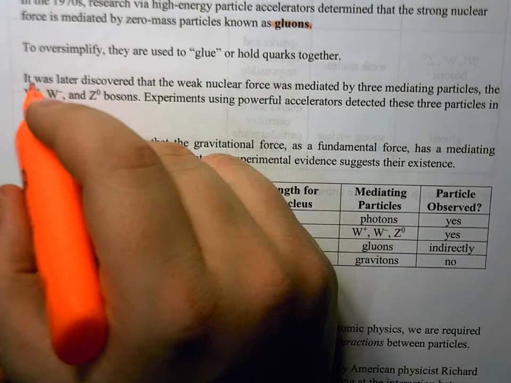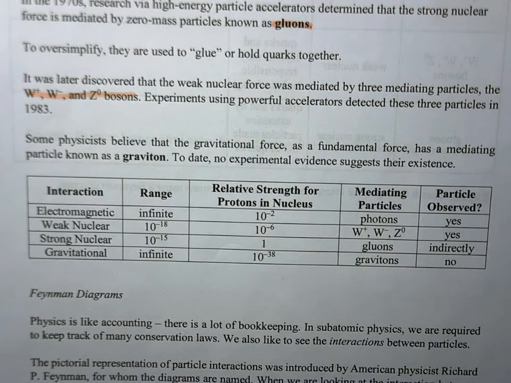Later, it was discovered that for the weak nuclear force, we have three different types of mediating particles. We have the W+, the W-, and the Z0 bosons. Which boson gets used is going to depend on the type of interaction. And when we study Feynman diagrams a little bit later, we're going to talk a little bit more about those. We haven't talked about it explicitly, but photons are the carrier of the electromagnetic force.